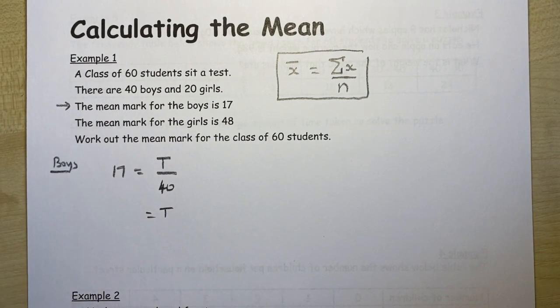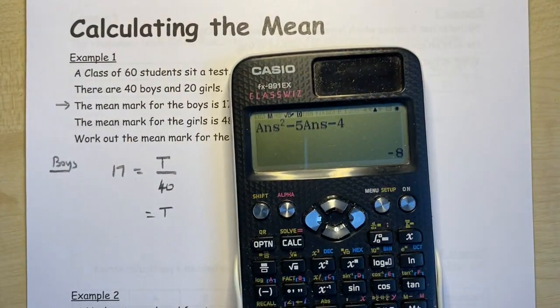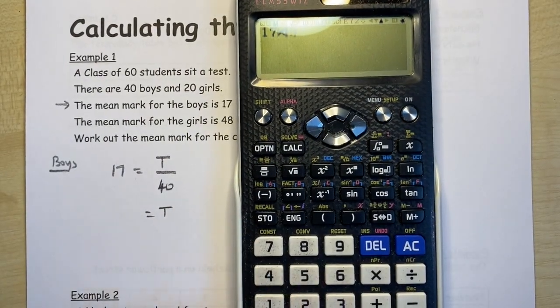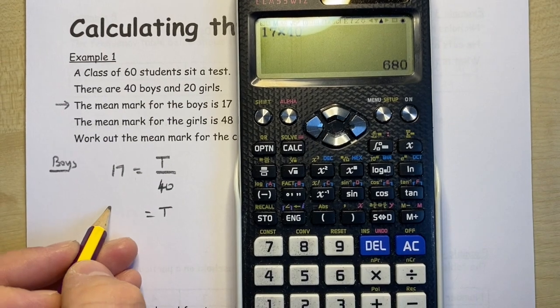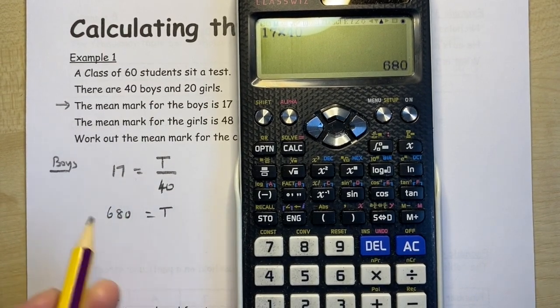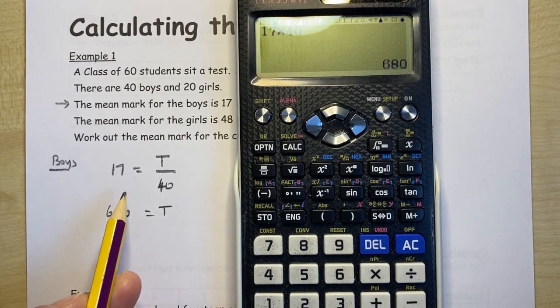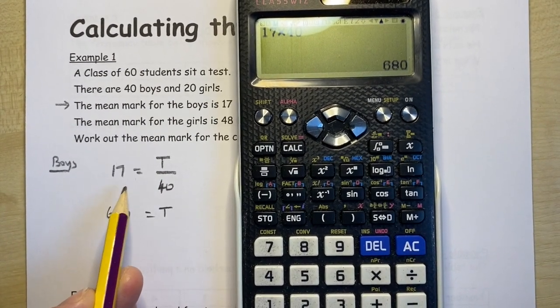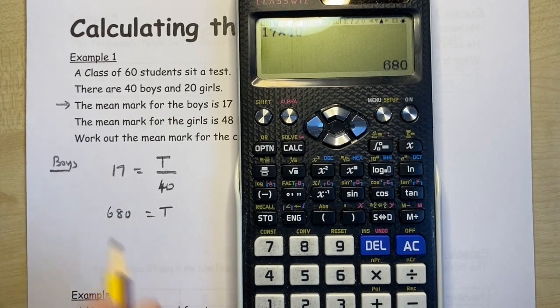So to work out what the total is for all the boys, what we can do on the calculator is times that 17 by 40, and the total for the boys must have been 680. All I've done there is solving an equation, effectively. Divide 40 becomes times 40, hence 680.